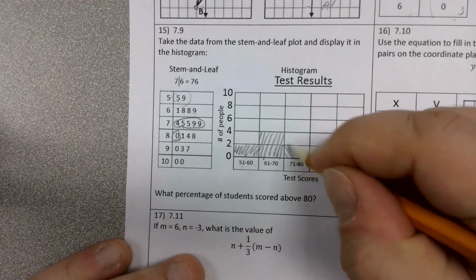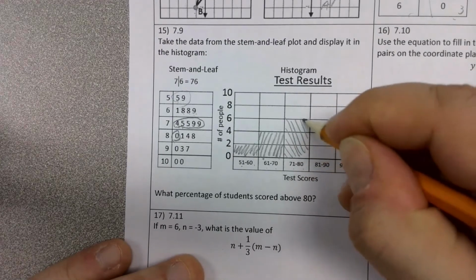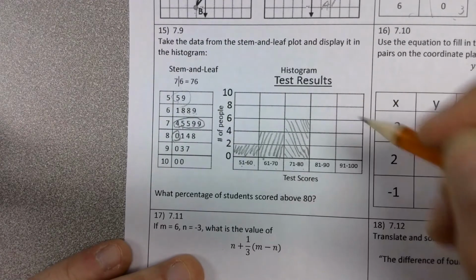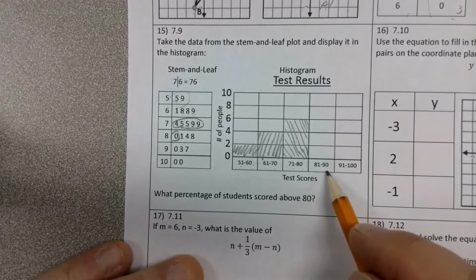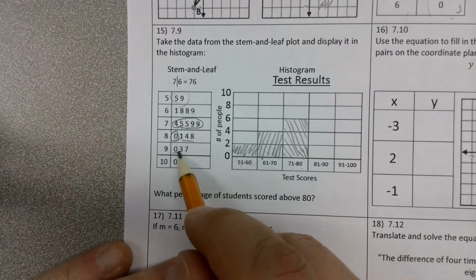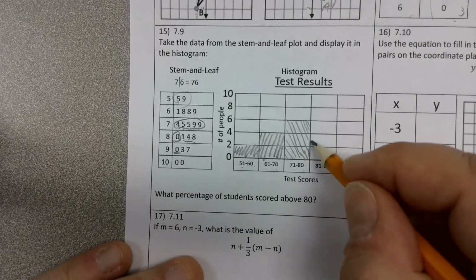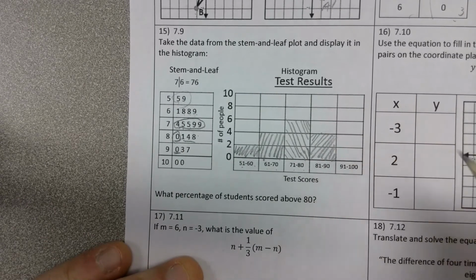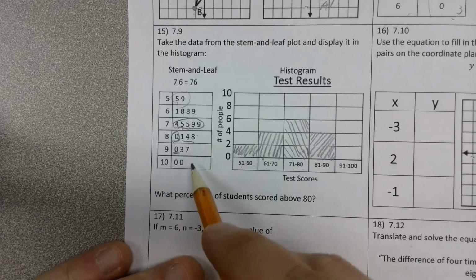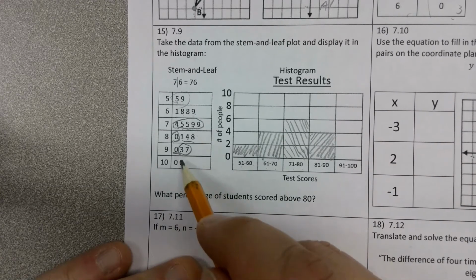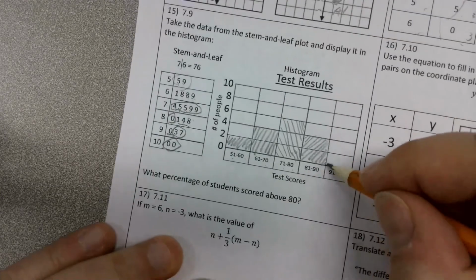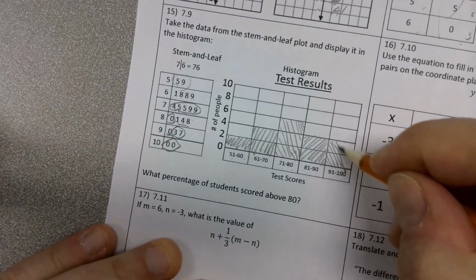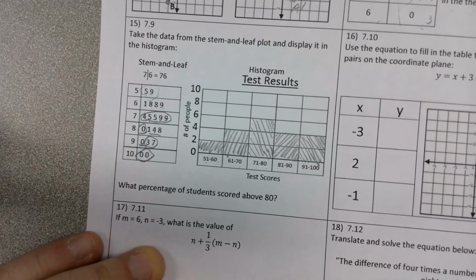So we're going up to 6. 81 to 90. 81 to 90 is going to be 1, 2, 3, 4. 91 to 100. So we've got these 2 and these 2. And there you go. That's that part.